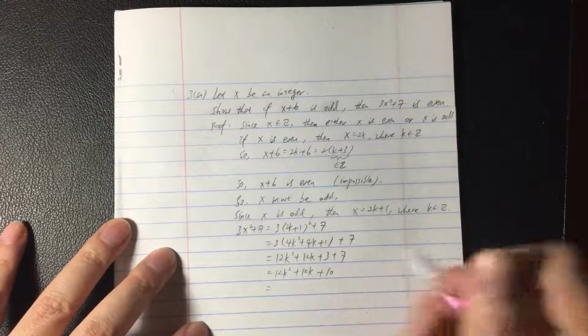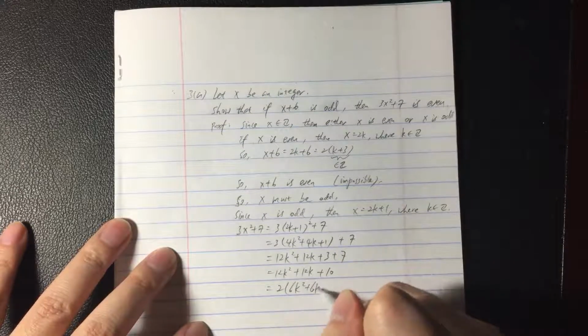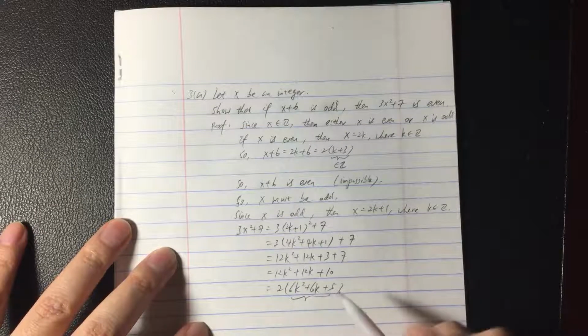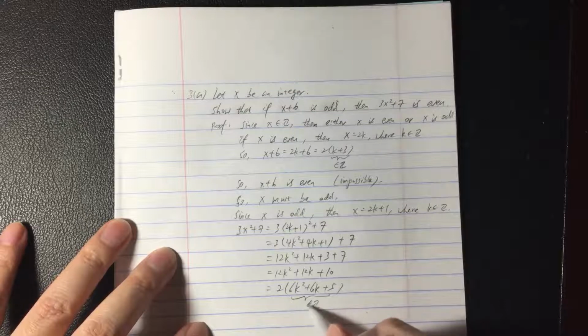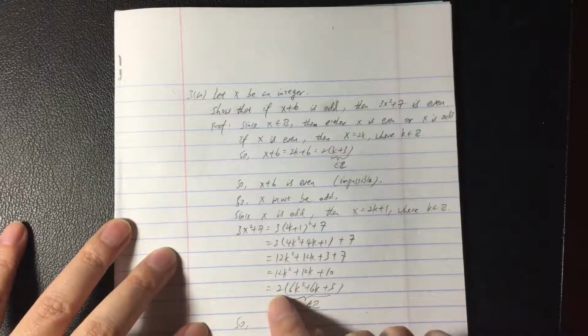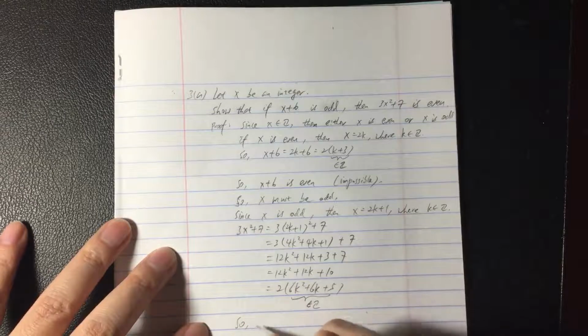Here I can pull out 2. If I pull out 2, I have 6k squared plus 6k plus 5. Since k is an integer, 6k squared plus 6k plus 5 must be an integer. So we have 3x squared plus 7 equal to 2 times an integer. So 3x squared plus 7 must be even.